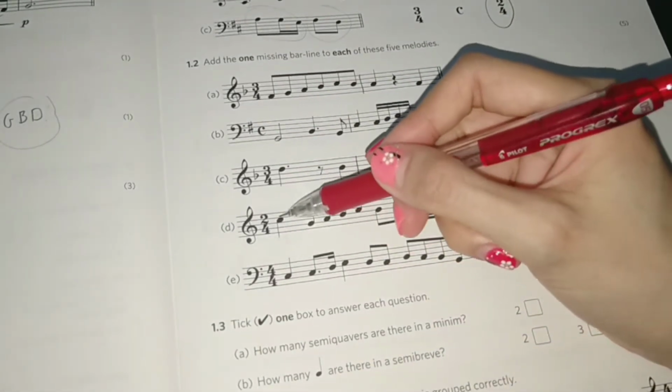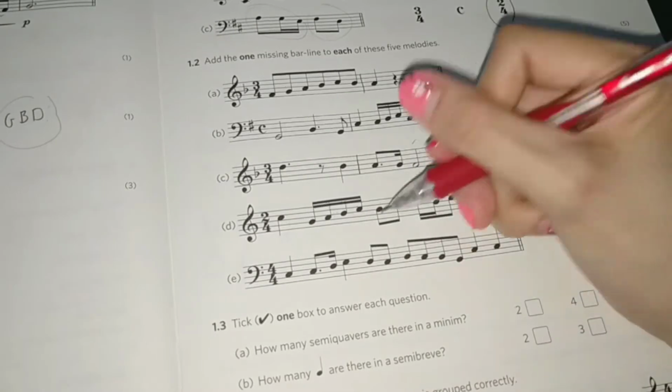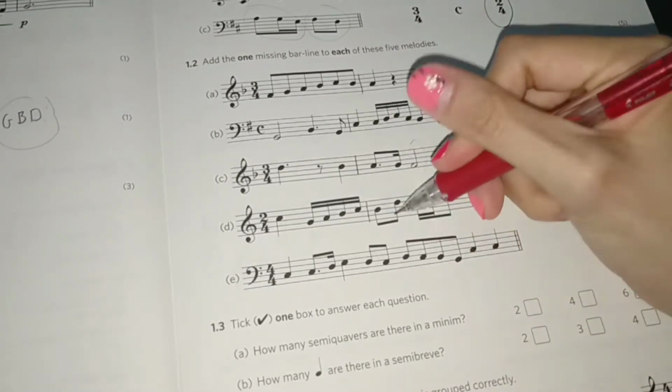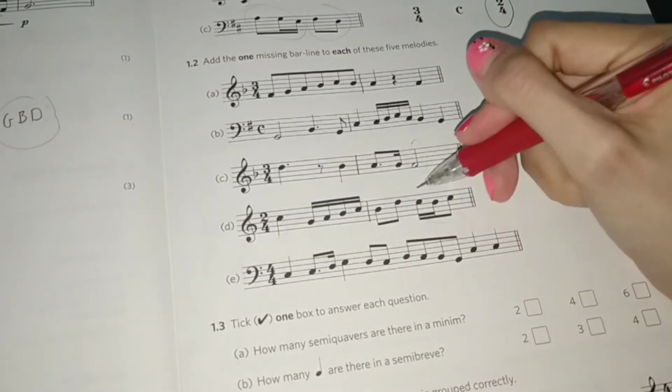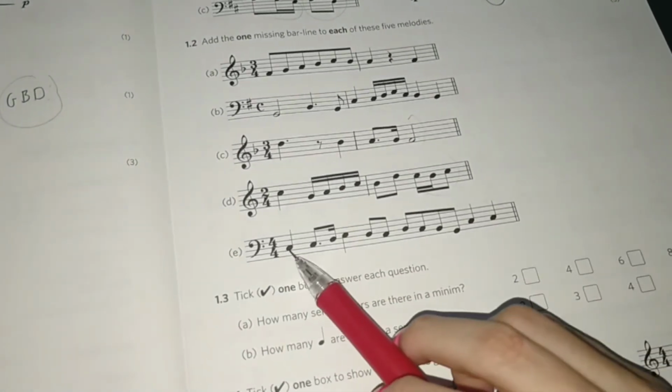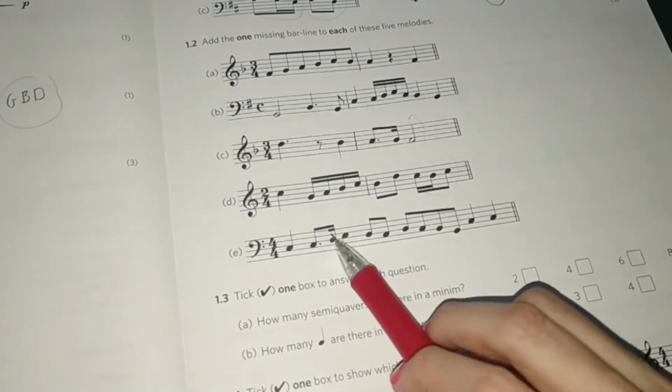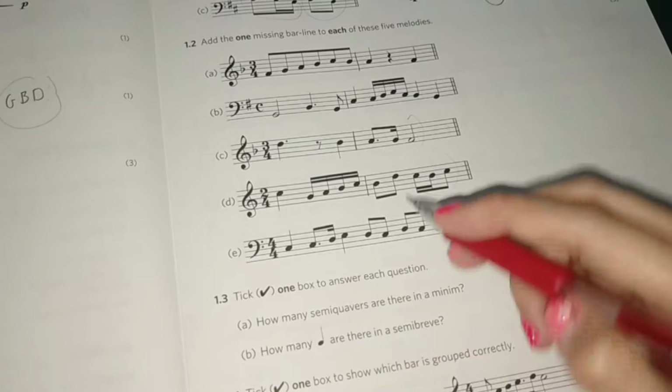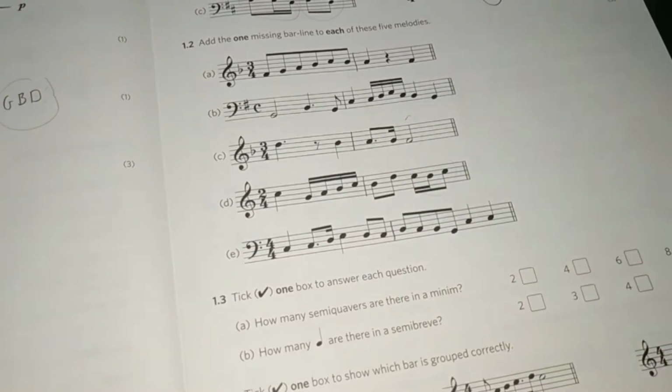Now 2, 4. 1, 4 semiquaver equals to 1 crochet, 2 here. 1, 2. Okay, now 4, 4. 1, 2, 3, 4. Bar line here.